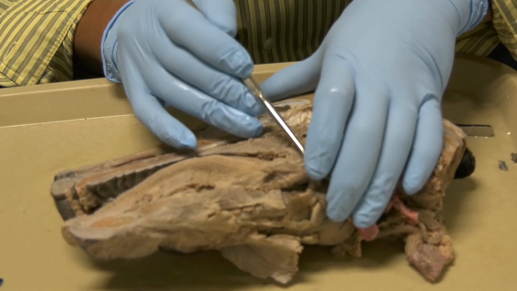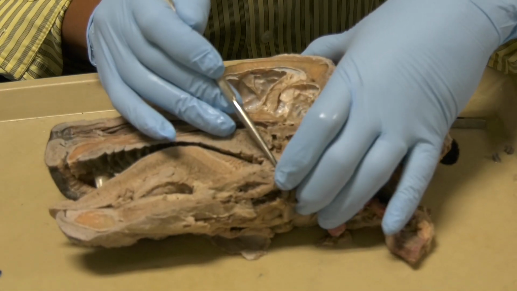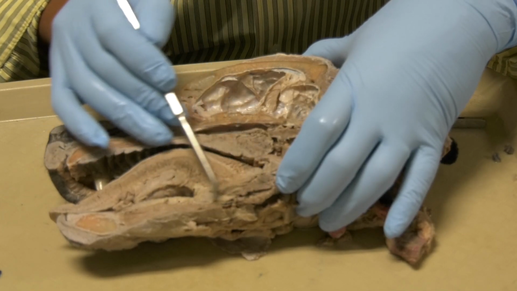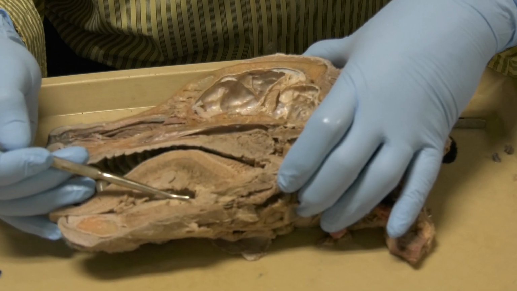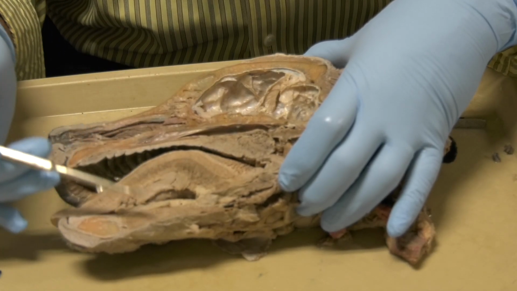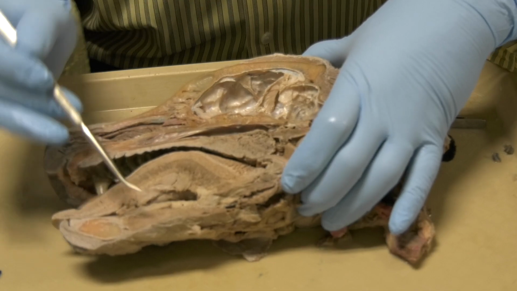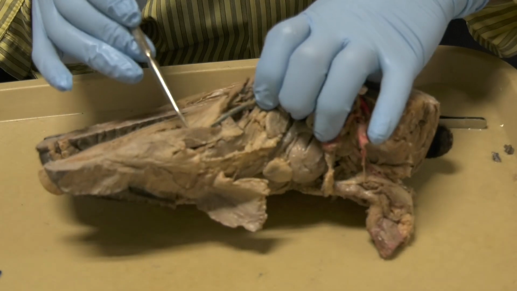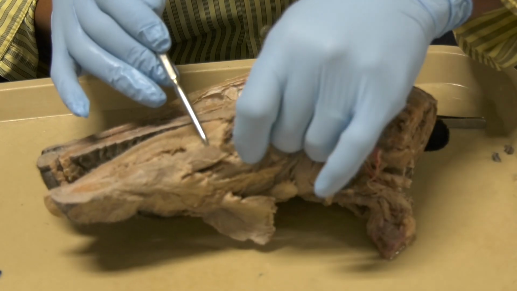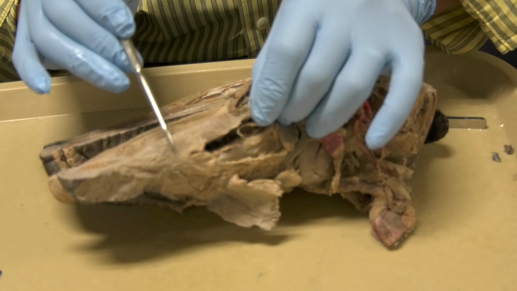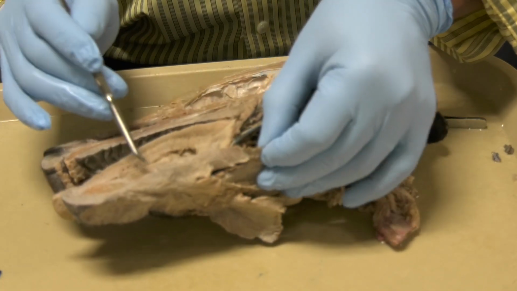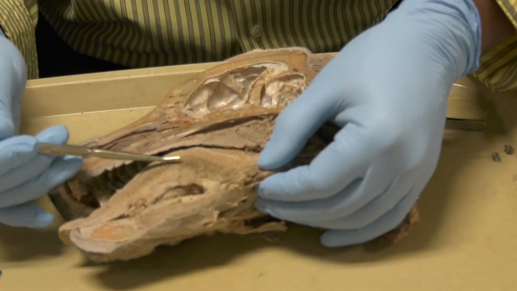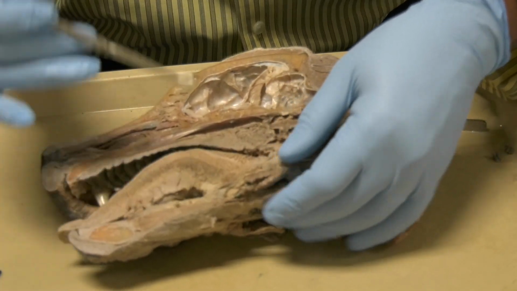This is the basihyoid, okay? And this muscle here, this is the geniohyoideus, okay? And this muscle here, this is the genioglossus. So we have genioglossus, geniohyoideus, and we have mylohyoideus. The mylohyoideus is this thin one here, okay? It is covering the ventral aspect of the geniohyoideus, and this one here is the genioglossus.